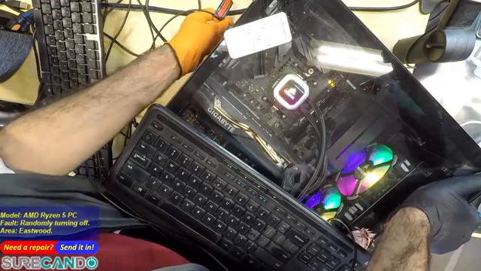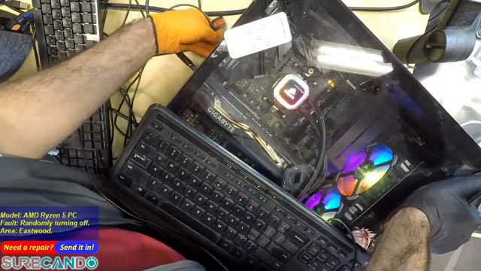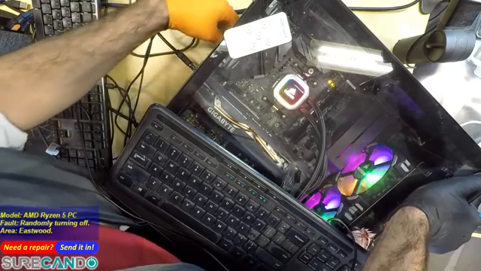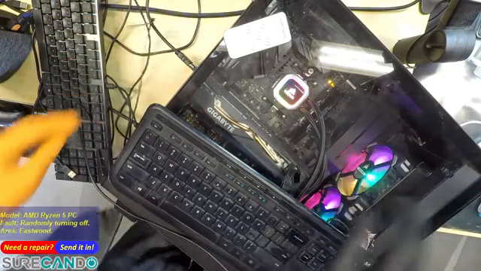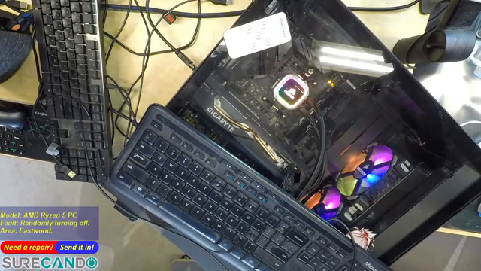Nothing. Nothing. Nothing. Now, let's plug something that's resource intensive. A USB device, such as a webcam.